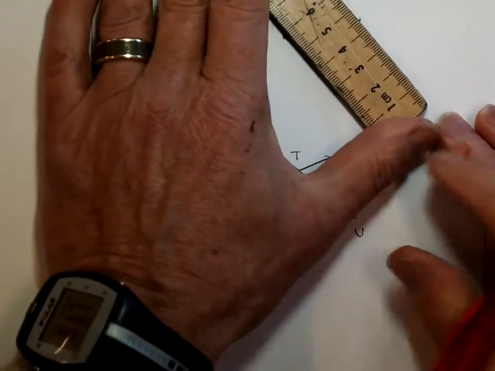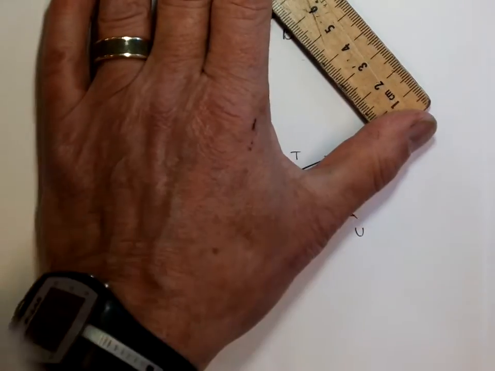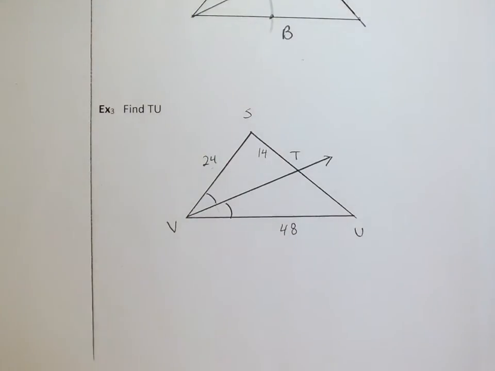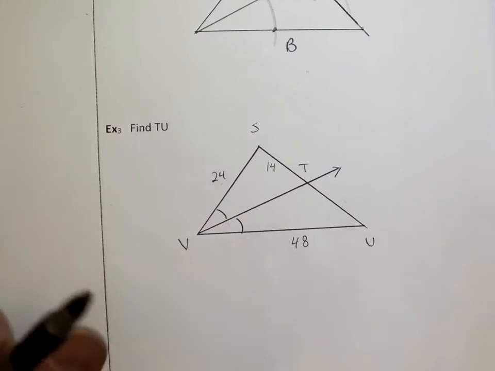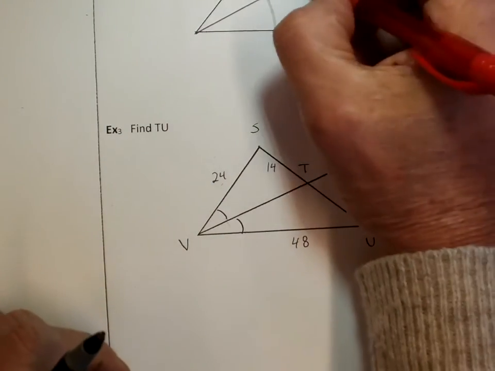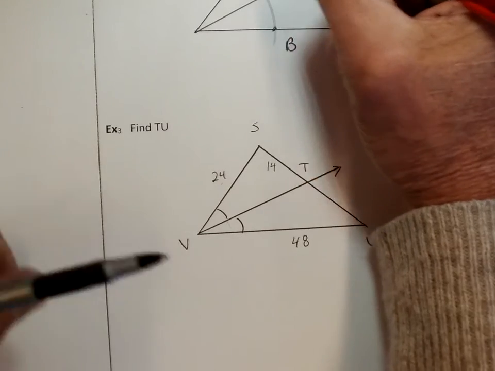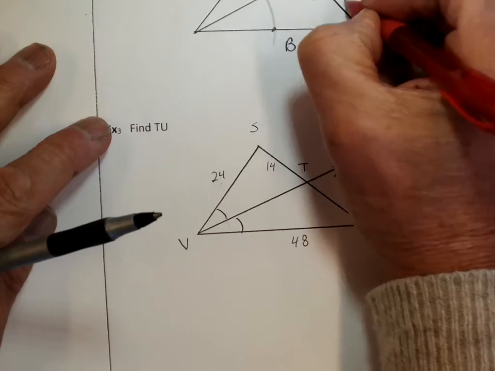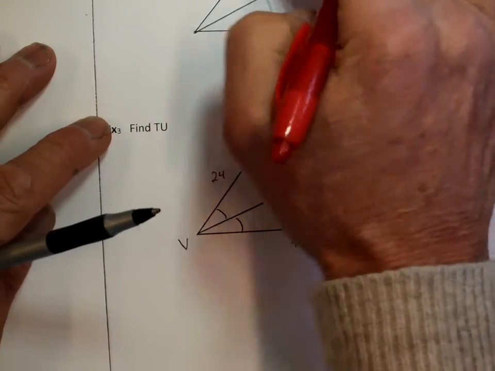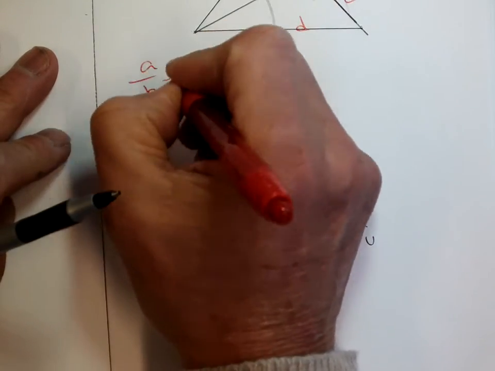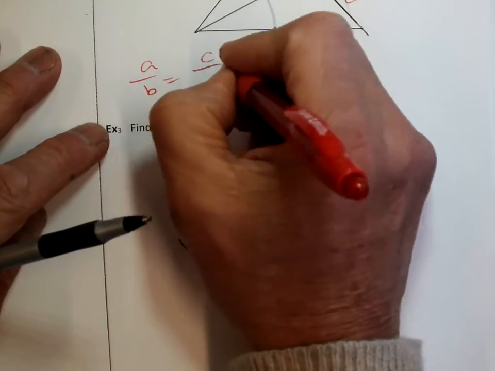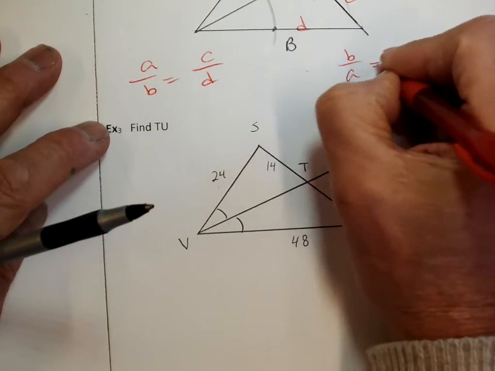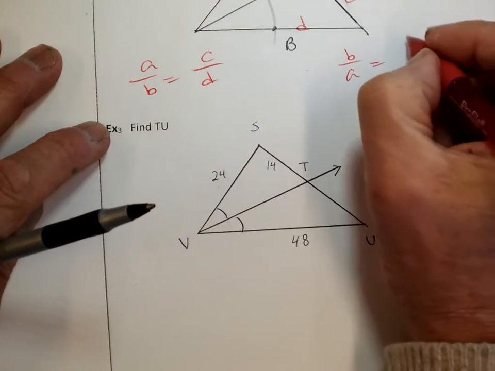Here's my triangle. We're going to say this piece over this piece, A over B is equal to C over D, or vice versa. You can say B over A is equal to D over C.